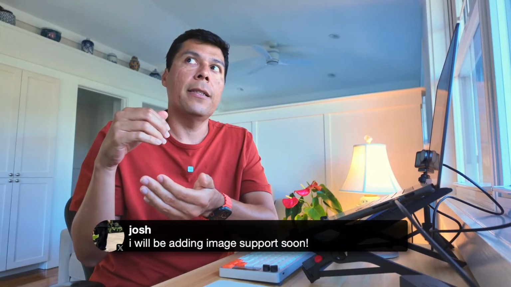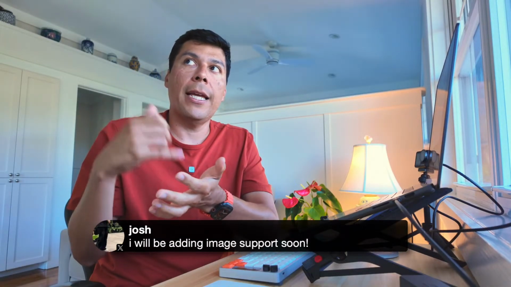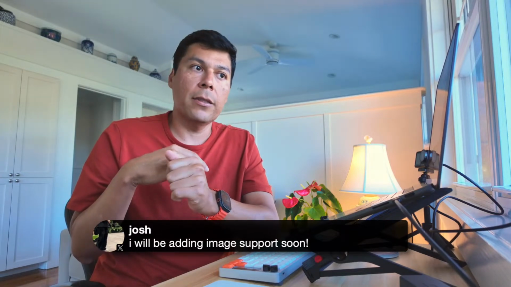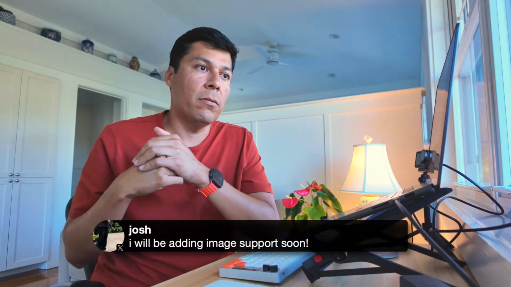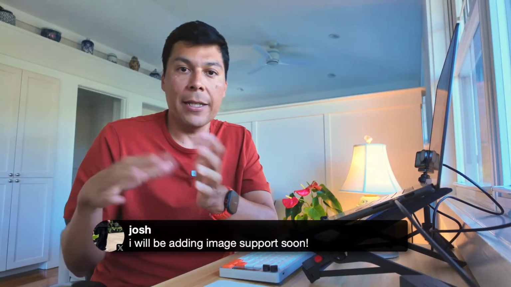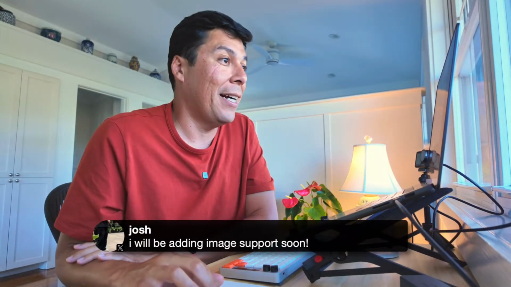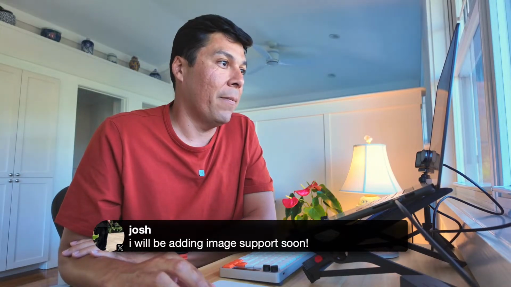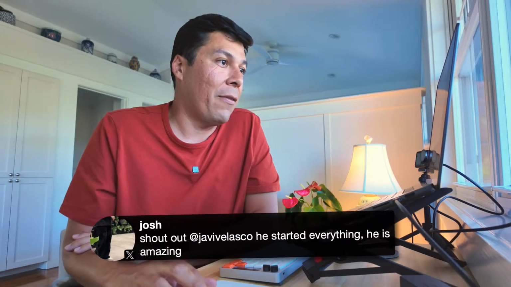And I hope that the AI SDK gets support for image editing, so that way it makes it way easier to do a lot of the debugging as well. So yeah, I guess there's a lot of work for y'all to do, but I'm asking a lot and I hope that works well. So yeah, shout out to Hiplesko. He started everything and he's amazing.